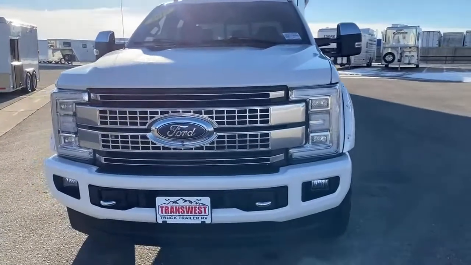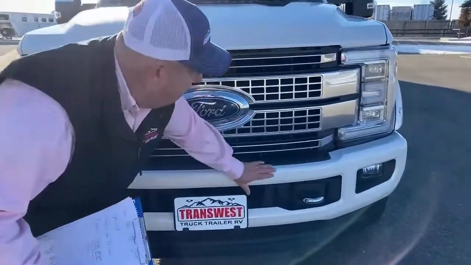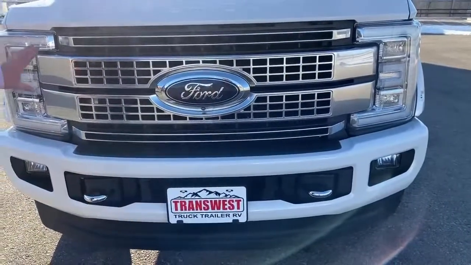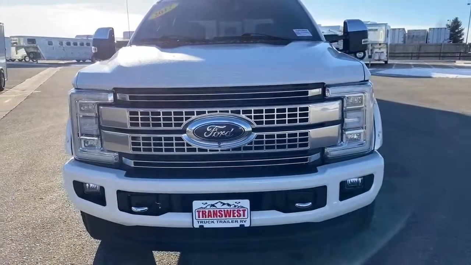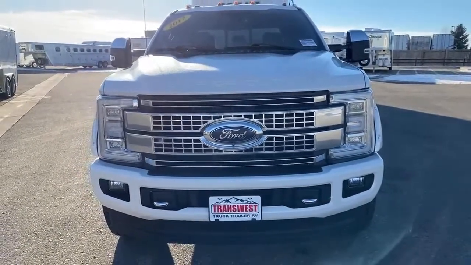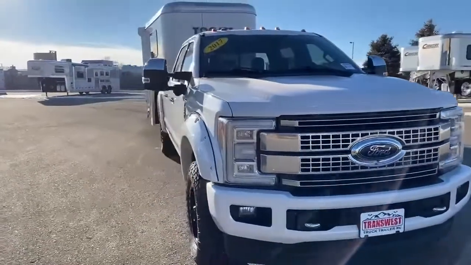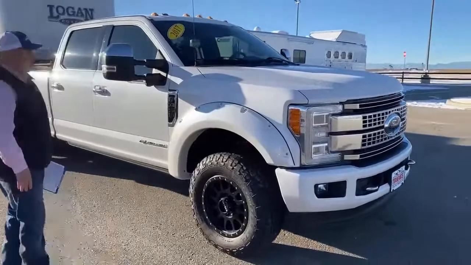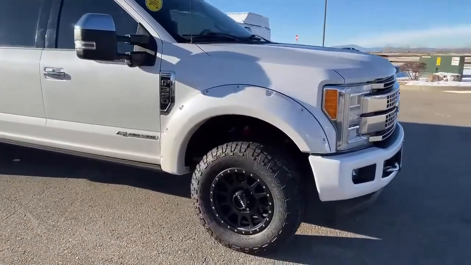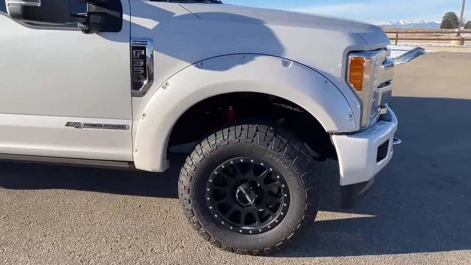Platinums come with the LED lighting. In addition, this is white down here instead of chrome, and it's just a dressier, classier grille that they put in. As we continue to walk to this side, we actually put the flares on to dress the truck up a little bit. It has brand new tires on it.